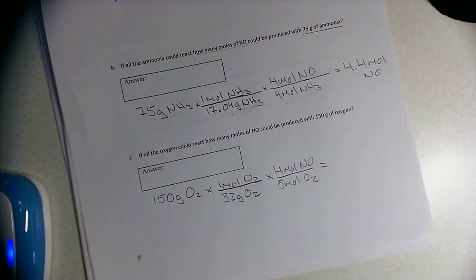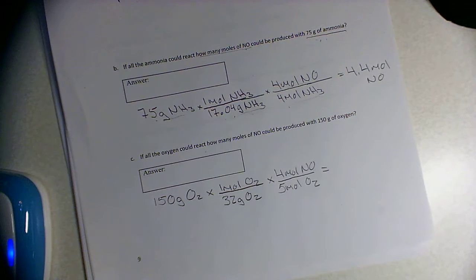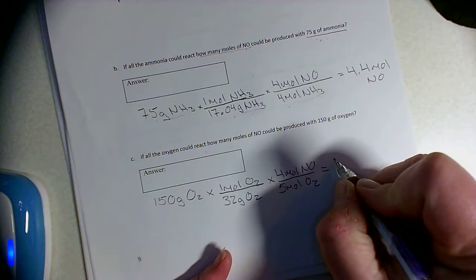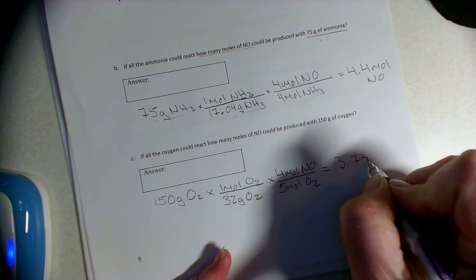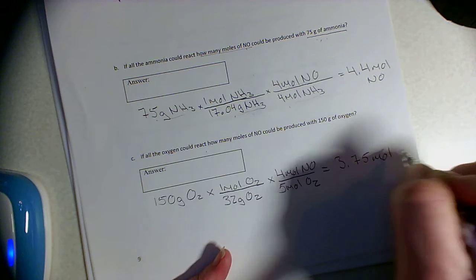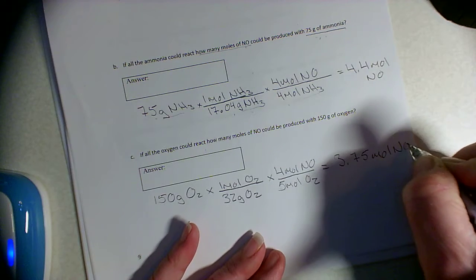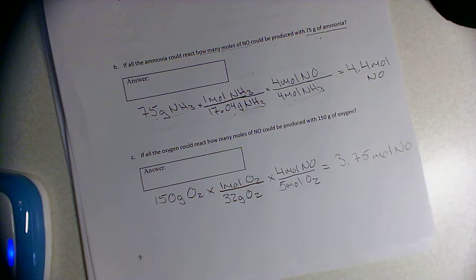So 150 times 4 divided by 32 times 5. 3.75. So 3.75 moles of NO.